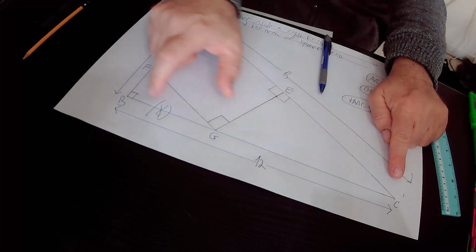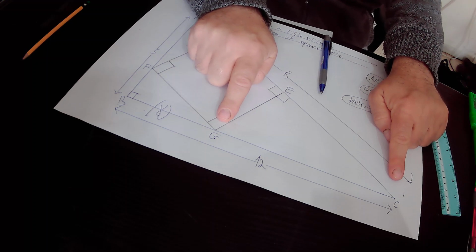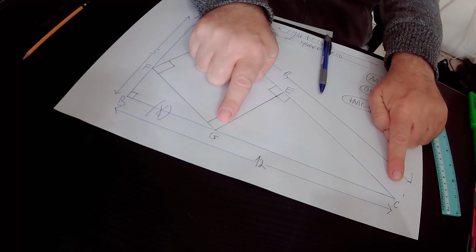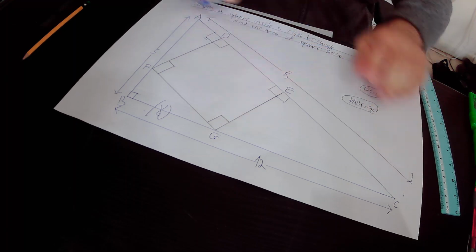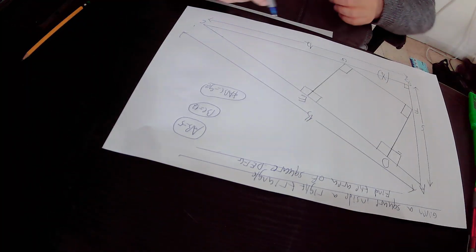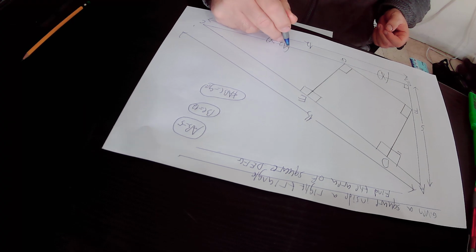Again, BC minus BG equals GC. So GC equals BC, that is 12, minus BG, that is x. So in total, GC equals 12 minus x. Let's write it down. Let's say this segment GC equals 12 minus x units in length.